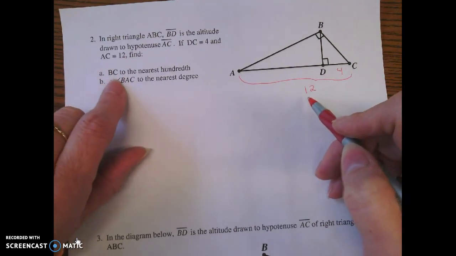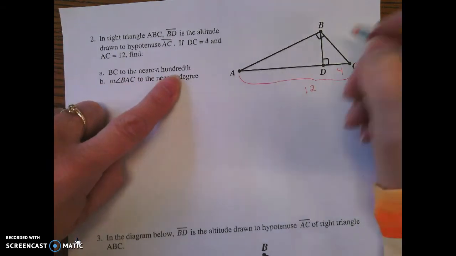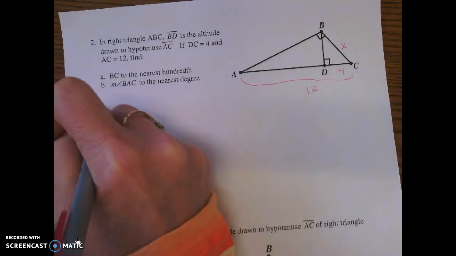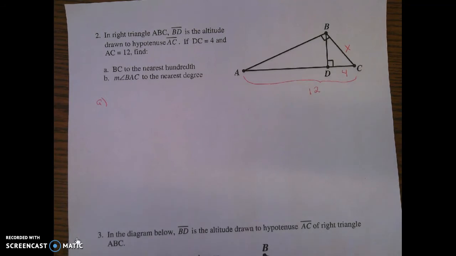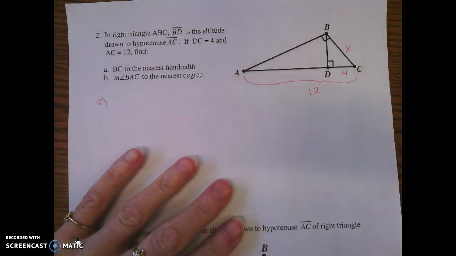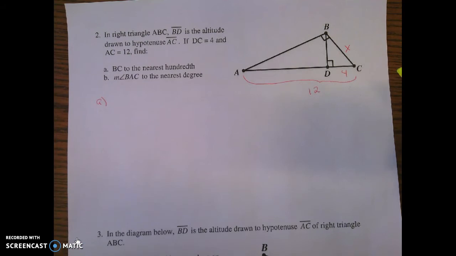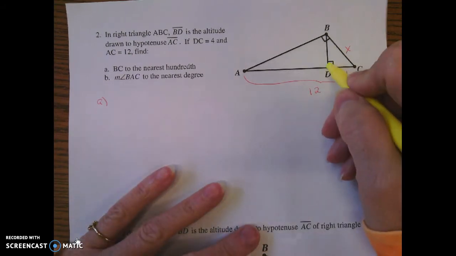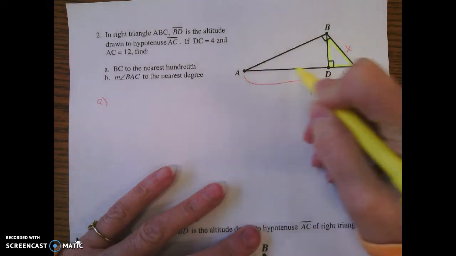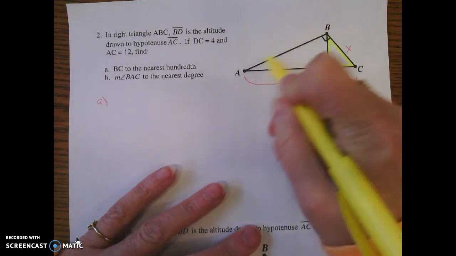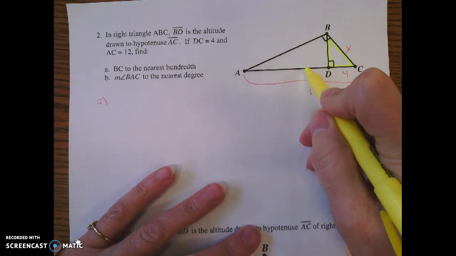Part A, find the length from B to C to the nearest hundredth. So I'm going to label that X. Here's going to be my work for that. You could possibly do a whole bunch of trig to figure this out, but I'm going to set up my proportions. I'm going to look at which two triangles do we have two sides of. I notice X and 4 are on the triangle on the right. Do I have two sides of the triangle on the left? I don't have that one, don't have that one. So nope, I'm not using the triangle on the left.